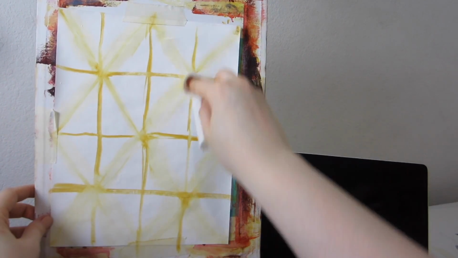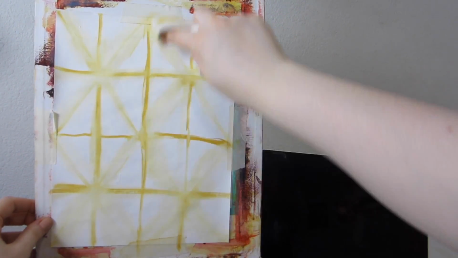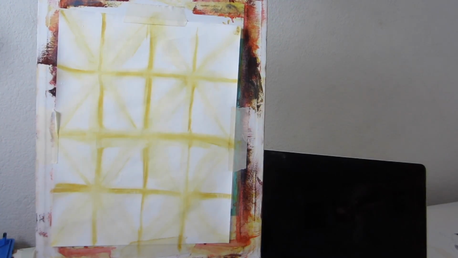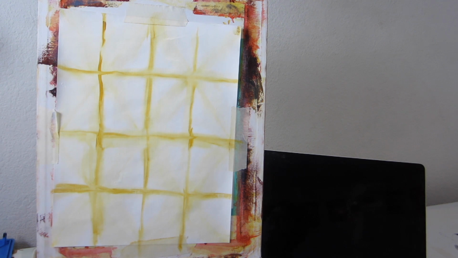Once you have the really rough version down, you can always clean it up a little bit and tighten it a little bit if it looks too wonky for you.